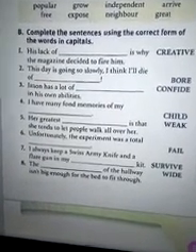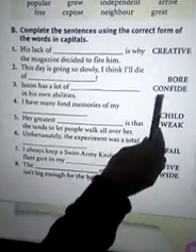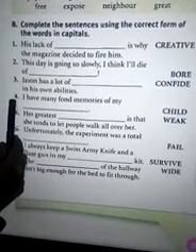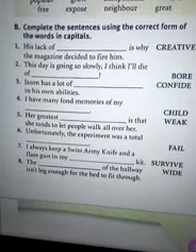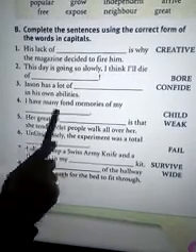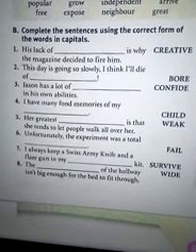Sentence number 3. Jason has a lot of confidence in his own abilities. A lot of confidence. Yes, E-N-C-E. Sentence number 4. I have many fond memories of my childhood.